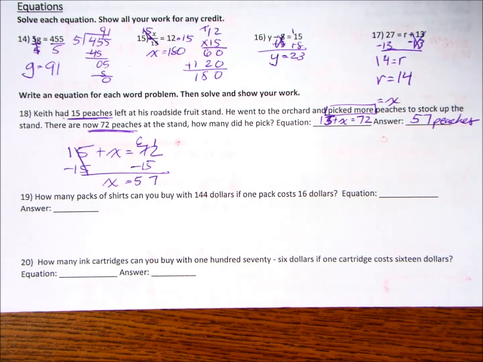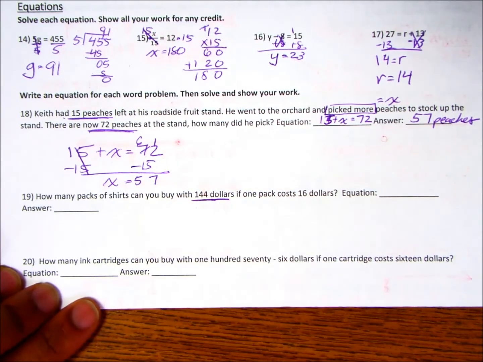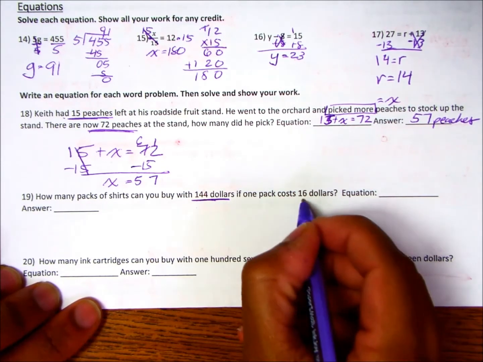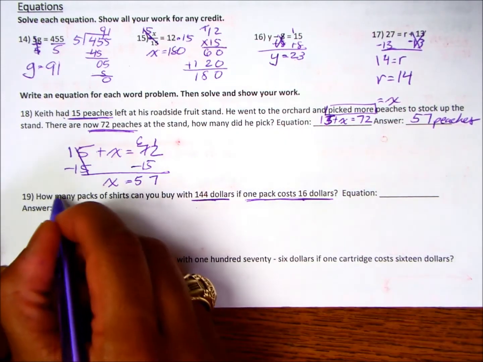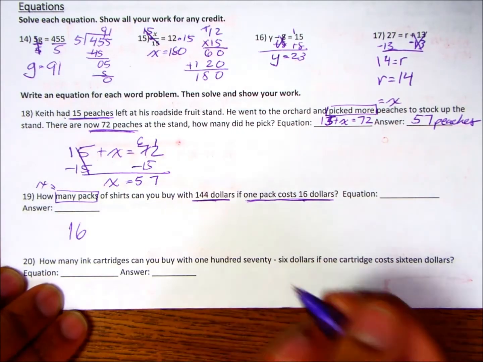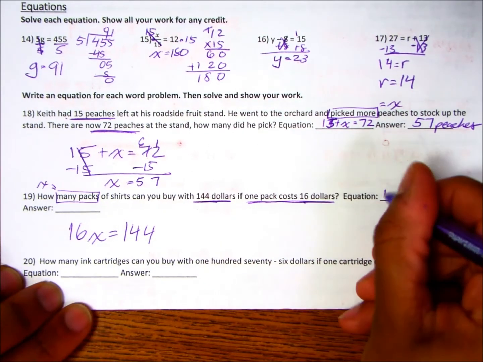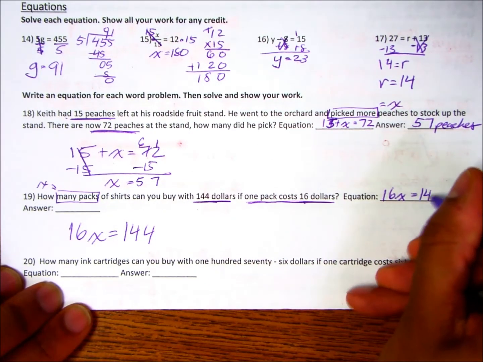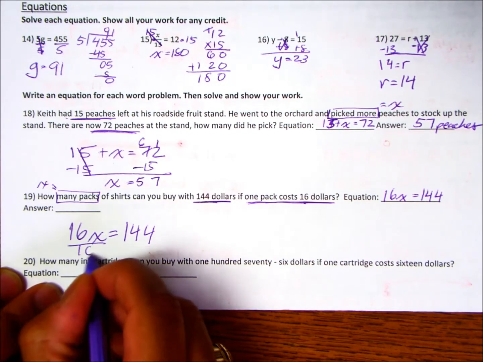Number 19. How many packs of shirts can you buy with $144 if one pack costs $16? So you have $144, $16 per pack. One pack costs 16. I don't know how many packs there are though. So it's $16 for one pack. I have to get to 144 because that's exactly how much money I have. So divide each side by 16.